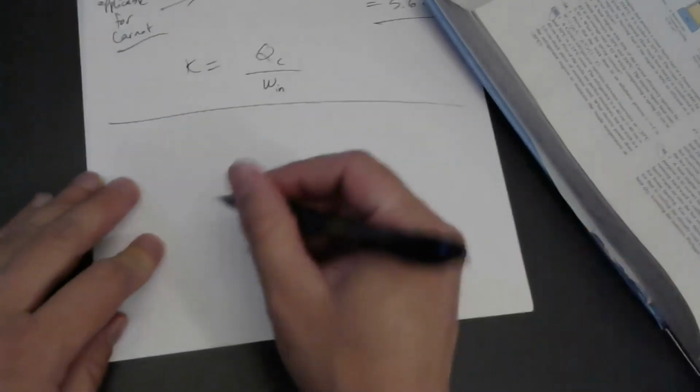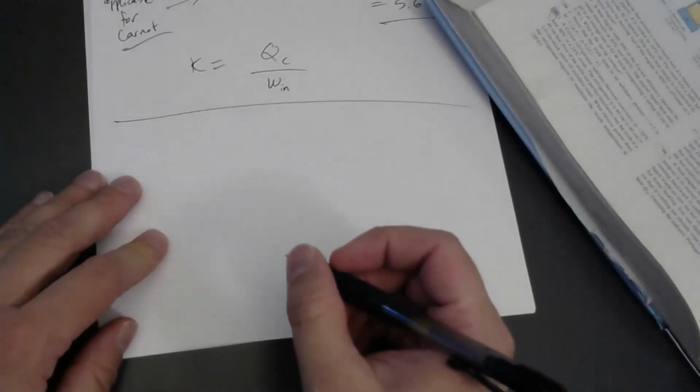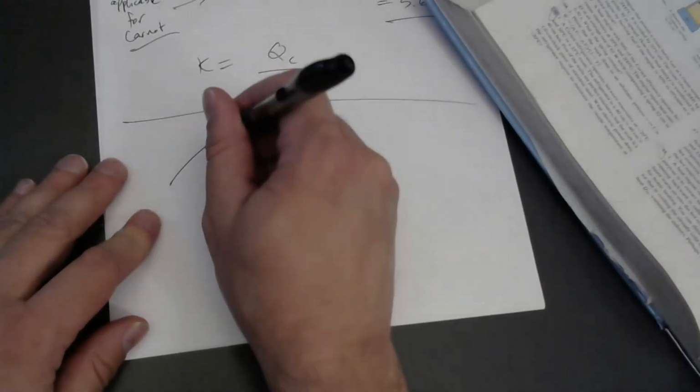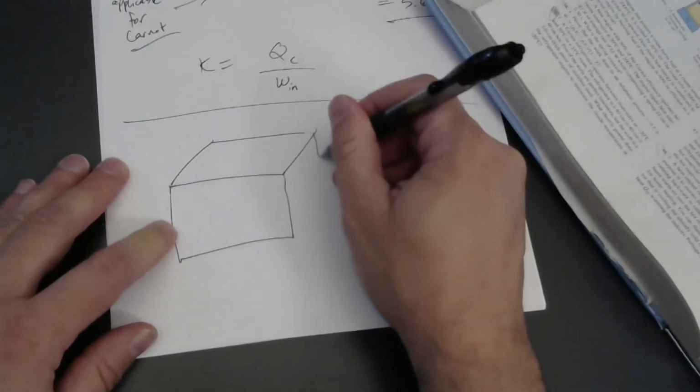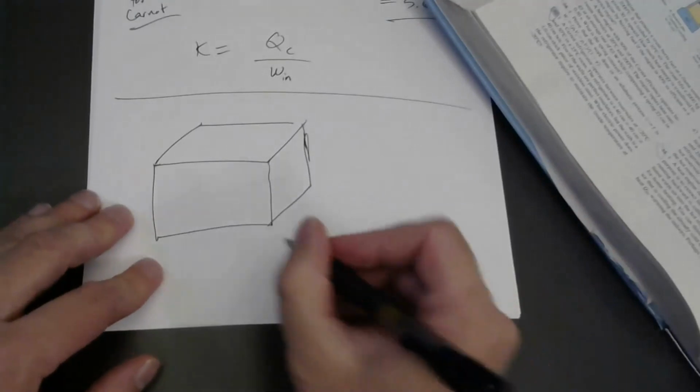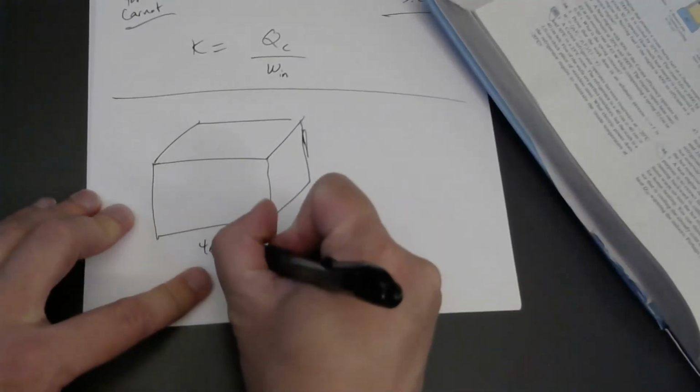Here's the other information we need. We're given the dimensions of this freezer box. It's a cube. And that cube is 40 centimeters on a side.